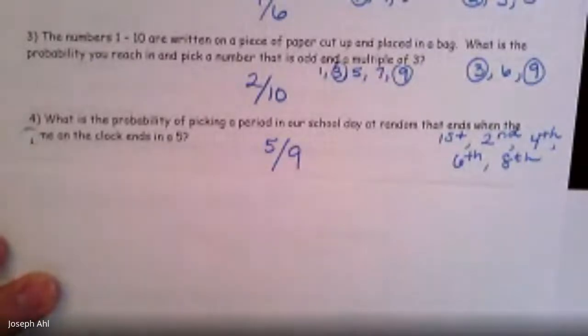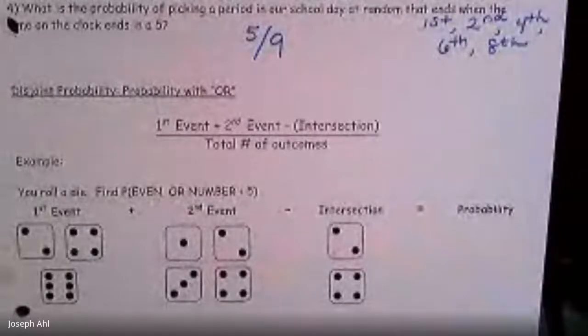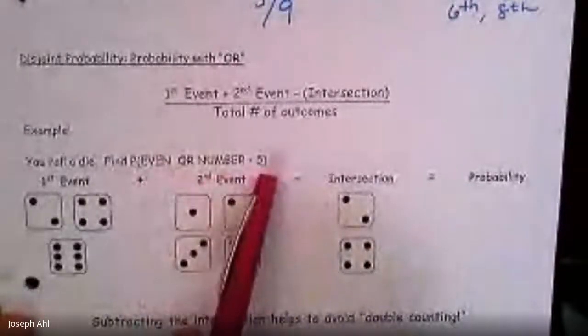Okay. Today what we're going to do is move on from there and talk about disjoint probability using the word or. So here's what's going to happen today. If I say, what's the probability of an even number on a die or a number less than 5?